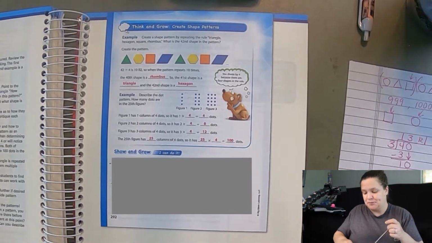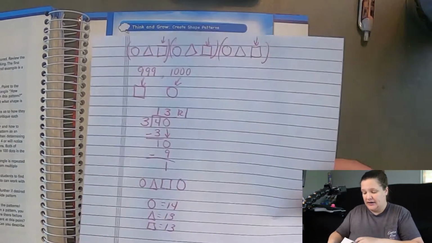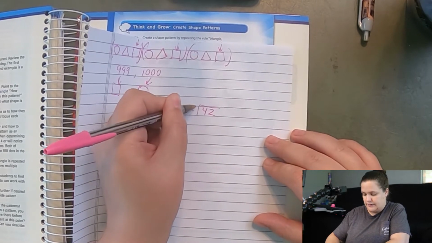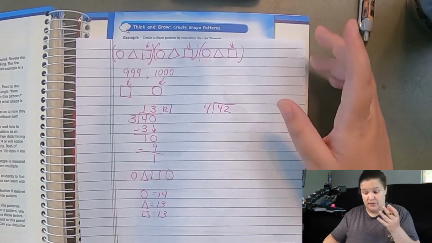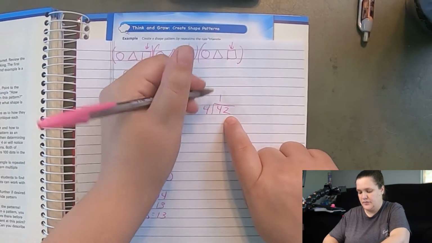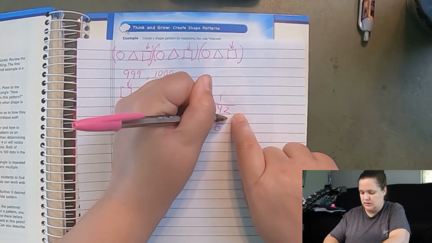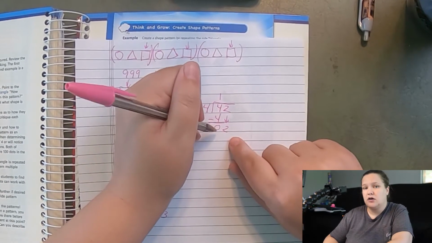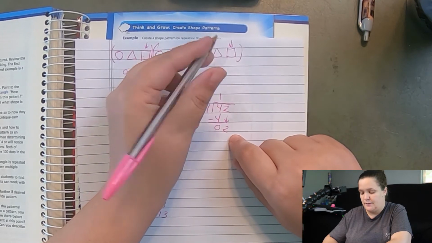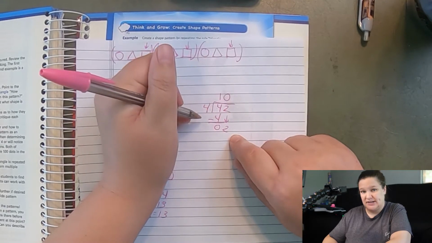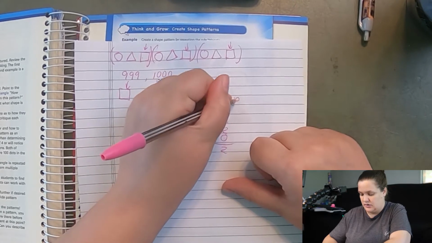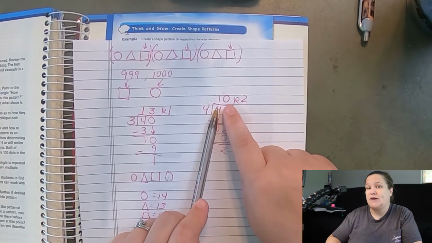So it has 4. So we're going to divide 42 by 4. There's 4 shapes in the pattern. So 4 can go to 4 1 time. 4 times 1 is 4. We subtract. Bring down our 2. 4 cannot go into 2 evenly. Can't go into 2 at all. So 4 times 0, 0 is the closest we can get. So we subtract 0. So we have 2 left over. So this pattern repeats 10 times.